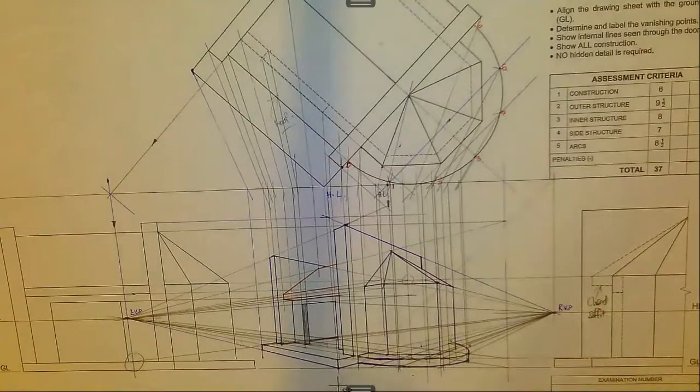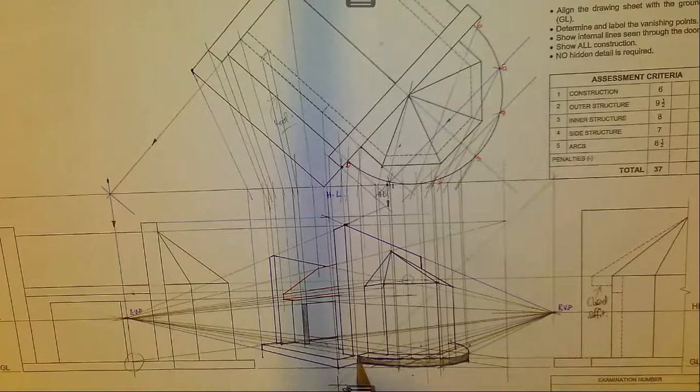Right, but it has to be a smooth curve, okay? So what we do sometimes, just to make sure that we are able to show, but in terms of graphics, we can just render a little bit here to give a bit of life to our drawing, okay?